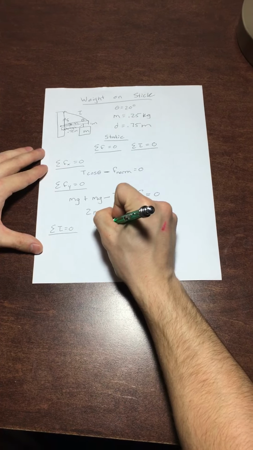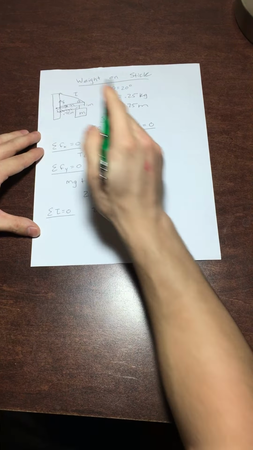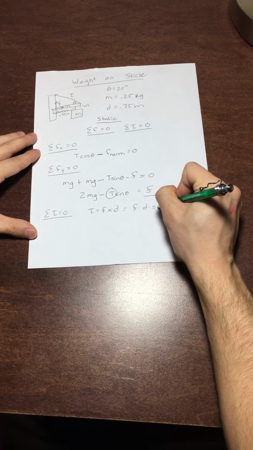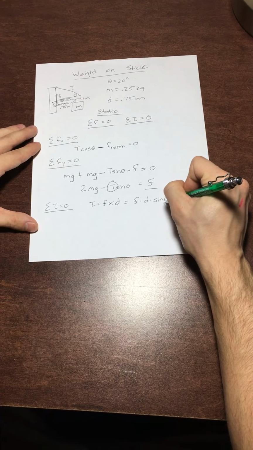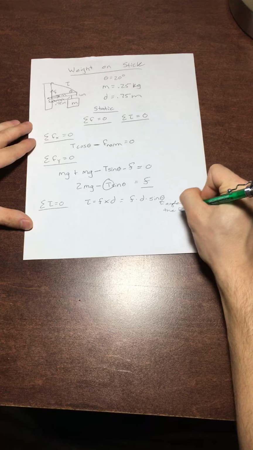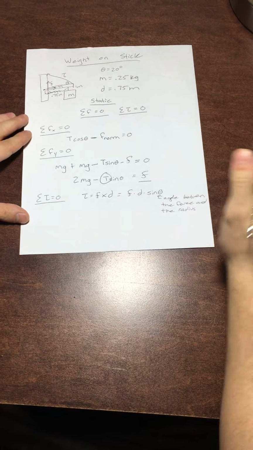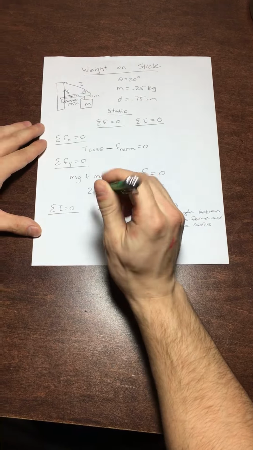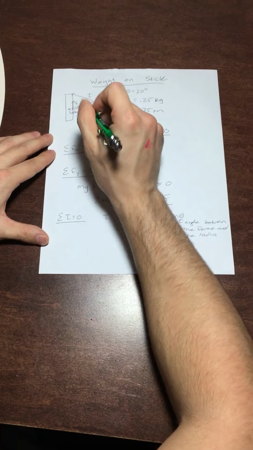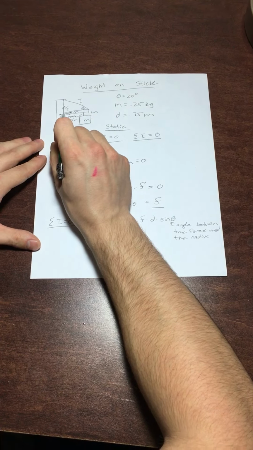As you may recall, torque is the cross product of a force crossed with the distance at which it is applied, which is equal to the force times the distance times the sine of theta, where theta is the angle between the force and the radius where it is being applied. So if we count downwards as positive, we see that the mass of the box acts at a distance of 0.75 meters away from the pivot, which we have set where the stick and the wall meet.